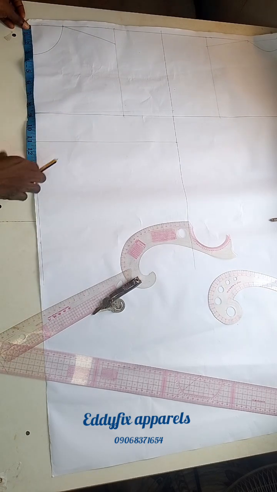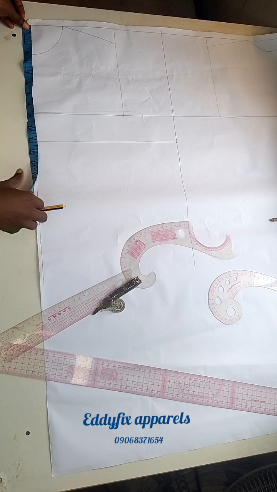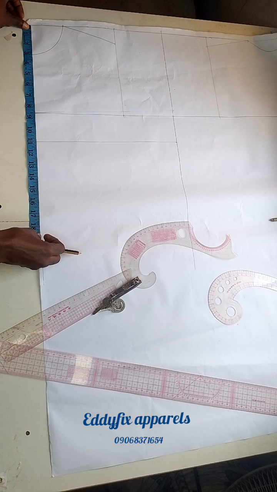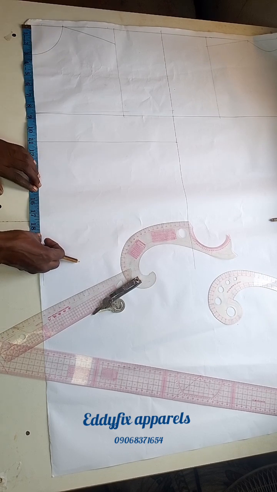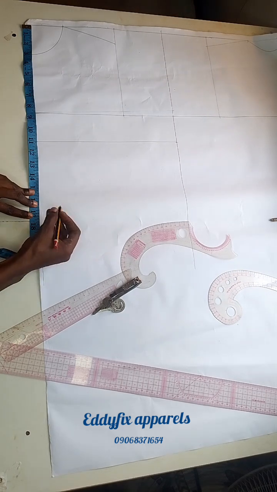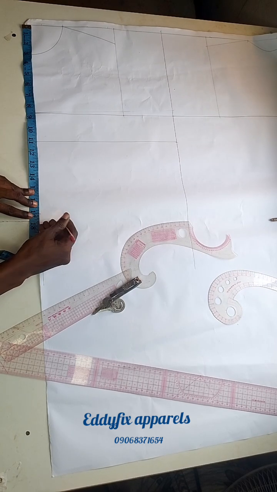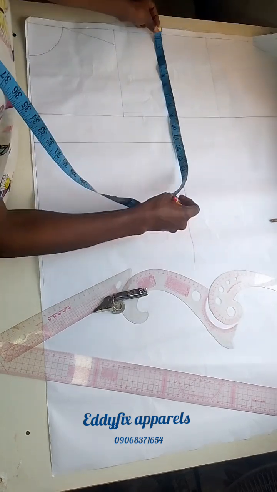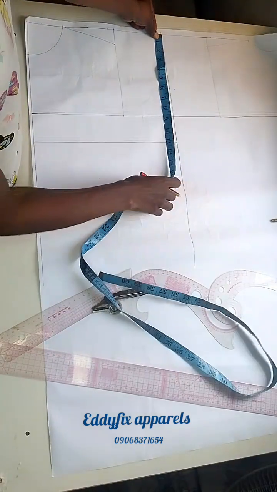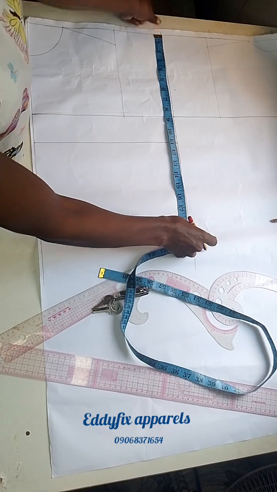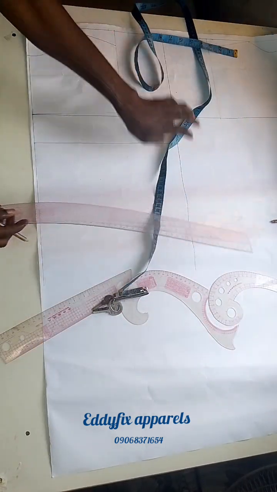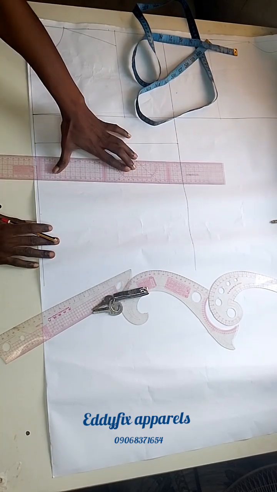The front length I'm working with is 17. I'm working with a front length of 17. So I'll just place it like so. Front length of 17. Okay. Mark it, then roll it into a straight line as well.